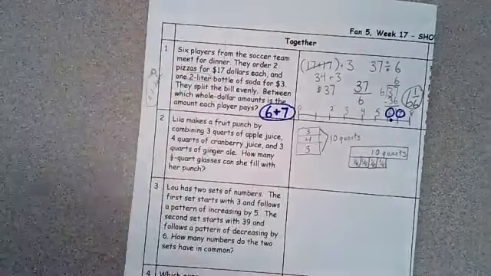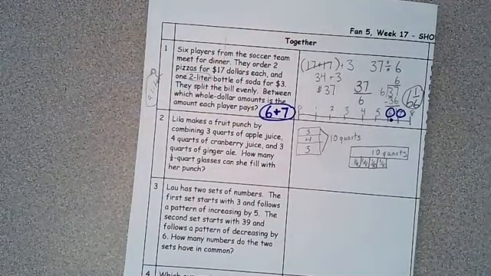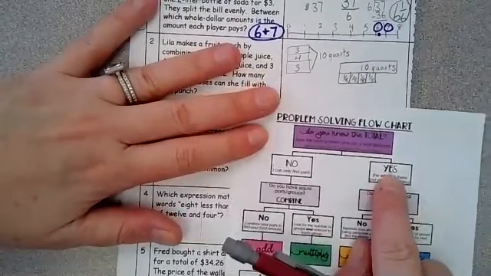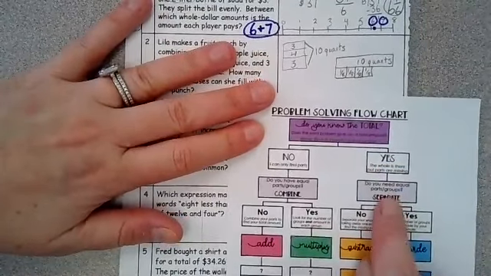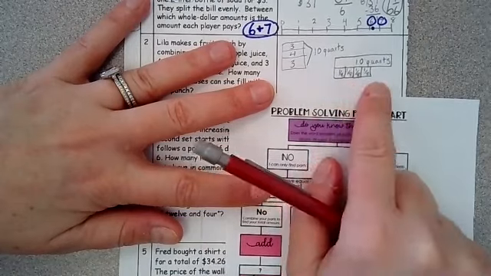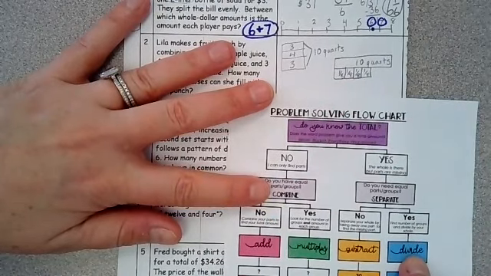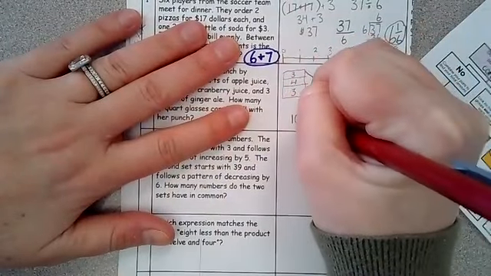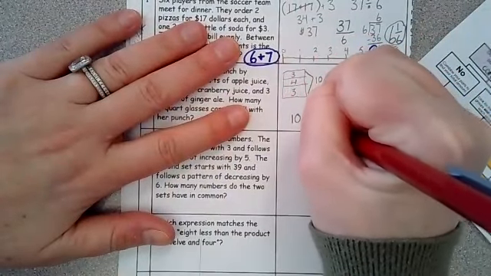So we're going to use our handy dandy problem solving flow chart. Do I know the total? Yes, I do. It's 10 quarts. Do I need equal parts? Yes, I do. I need an eighth of a quart every single time. So I'm going to divide. I'm going to take 10 and divide it into 1/8 quarts.